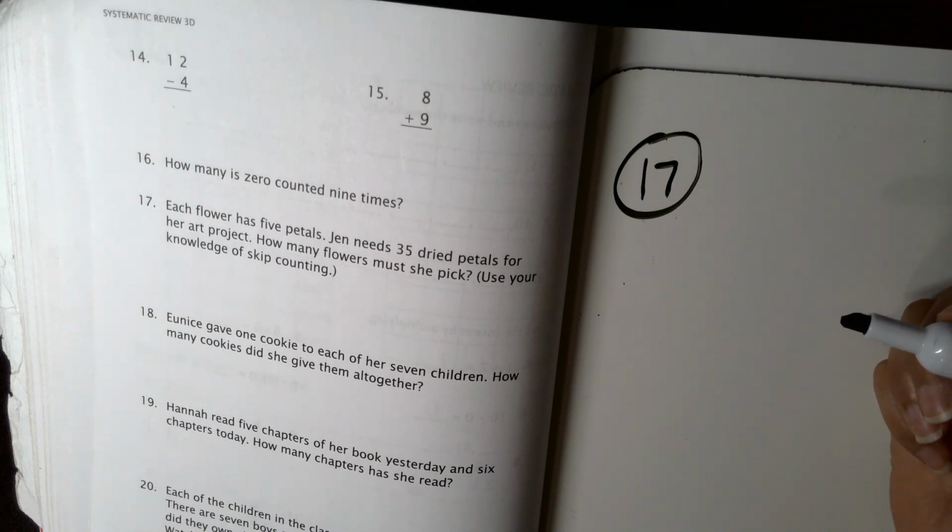So it looks like since 35 ends in 5, and we learned how to skip count by 2s, by 5s, and by 10s. And since it ends in a 5, we know that when you skip count by 5s, your numbers end in 0 and 5, 0 and 5, and they keep alternating. So since the total amount that Jen needs is 35 petals, we know that we will be skip counting by 5. But we also know that because we have to figure out how many flowers Jen needs, and each flower has 5 petals. So those are both of our clues to this.